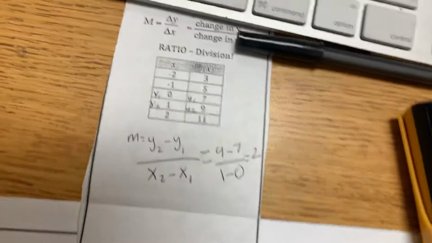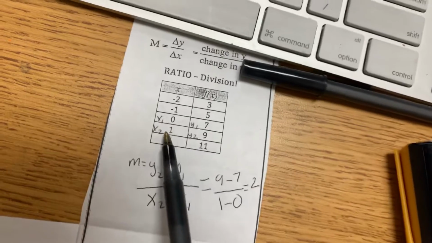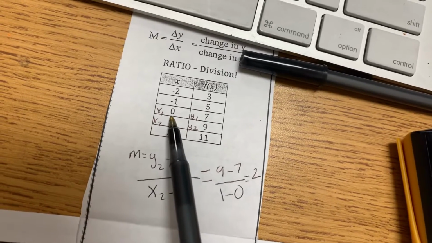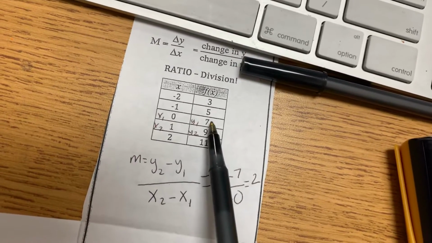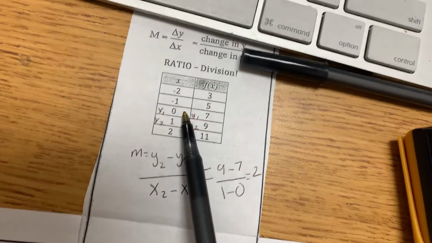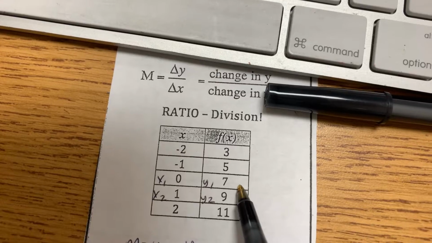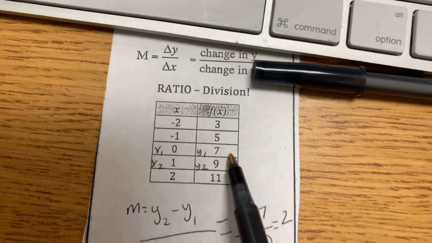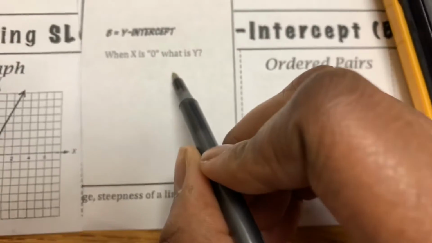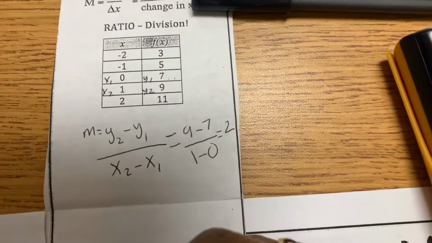So that's it. Your y-intercept, when you get a table, is whatever your y is when x is 0. So since my x is 0 here, my y is 7. So that's going to be my y-intercept. When x is 0, what is your y? It's 7. So that's my y-intercept.